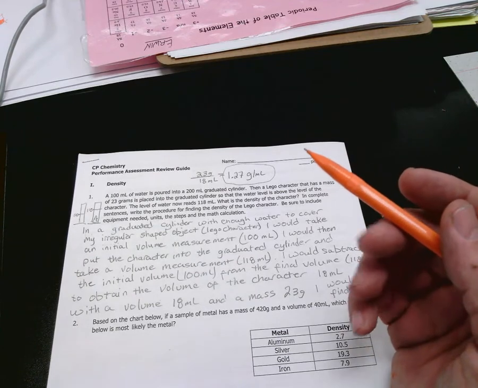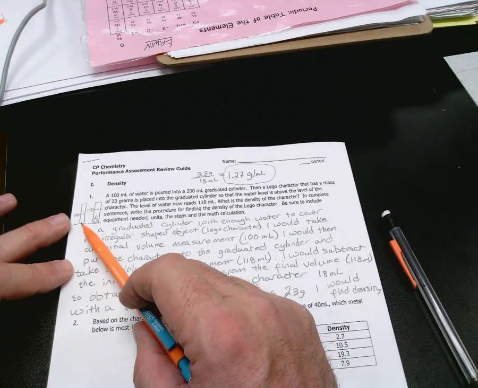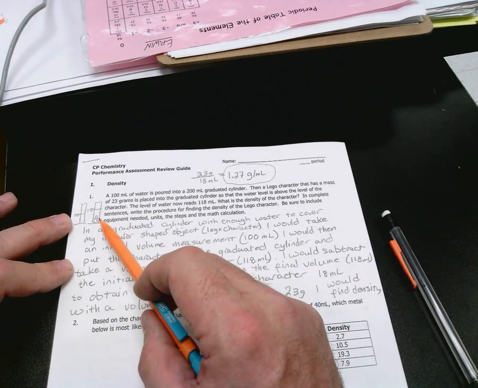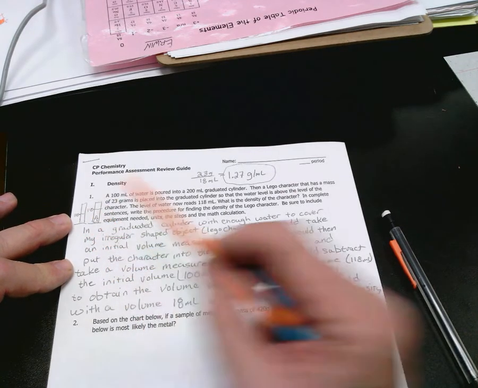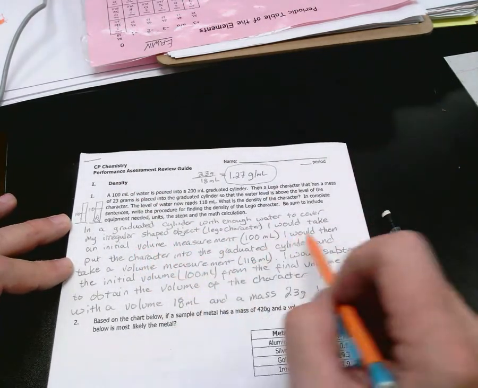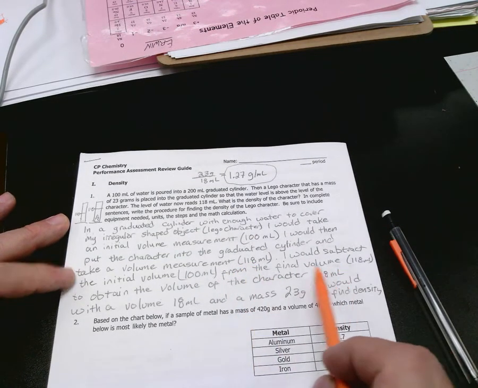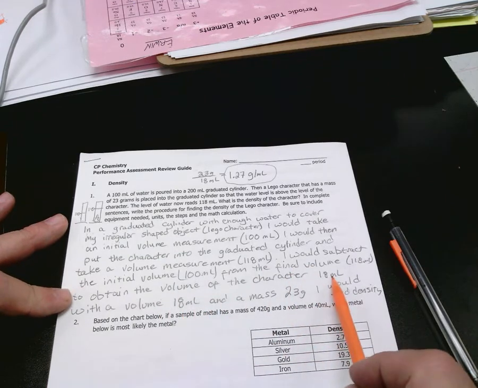So what they told you is that I started with a graduated cylinder that had 100 milliliters of water in it. I dropped in the character and the water level went up to 118. If I subtract the initial volume from the final volume, 118 minus 100, the volume of the character is 18 milliliters. That's what all this writing was for.